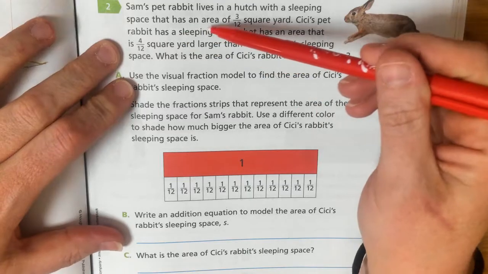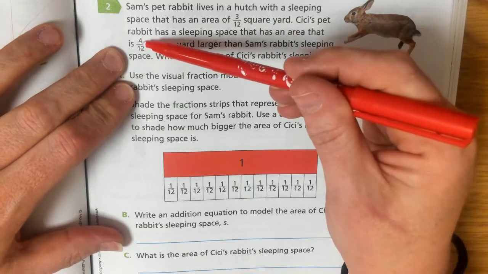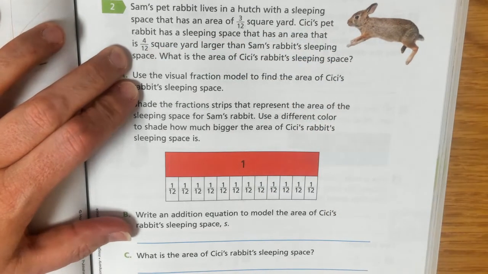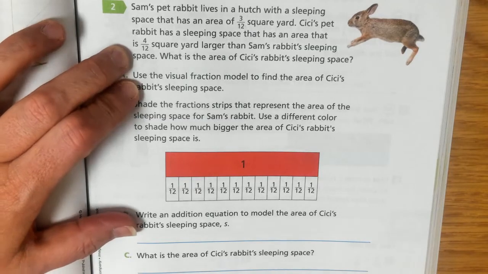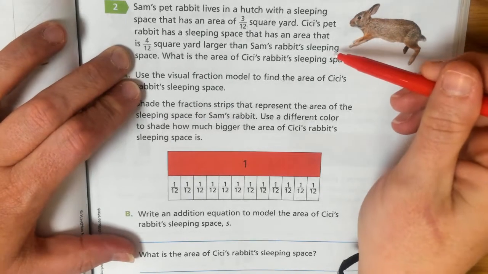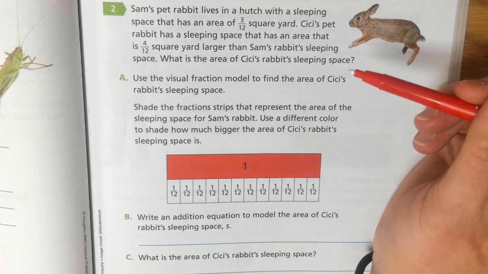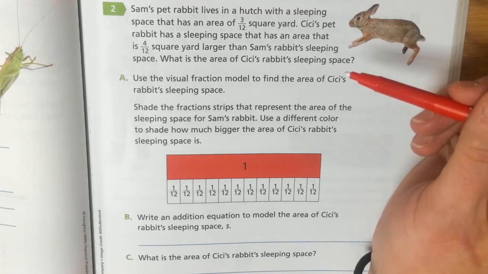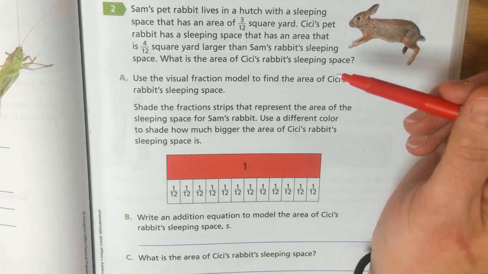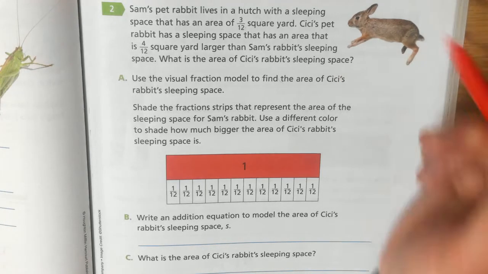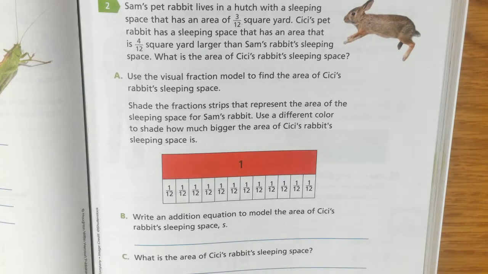Cece's pet rabbit has a sleeping space that has an area of 4/12 square yards larger than Sam's rabbit's sleeping space. What are the area of Cece's rabbit's sleeping space? So we're going to use this visual model to find the area of Cece's rabbit's sleeping space. Whew, tongue twister. So let's first shade in the fraction strips that represent the area of Sam's rabbit.